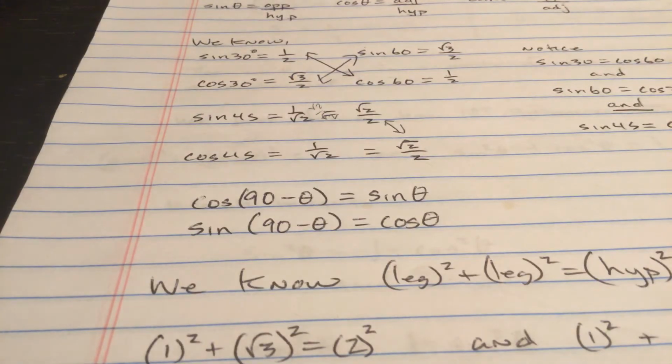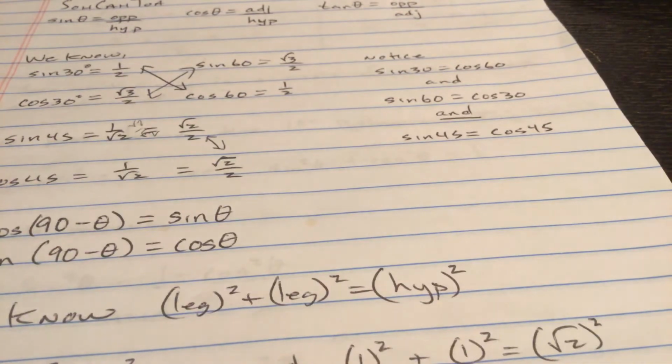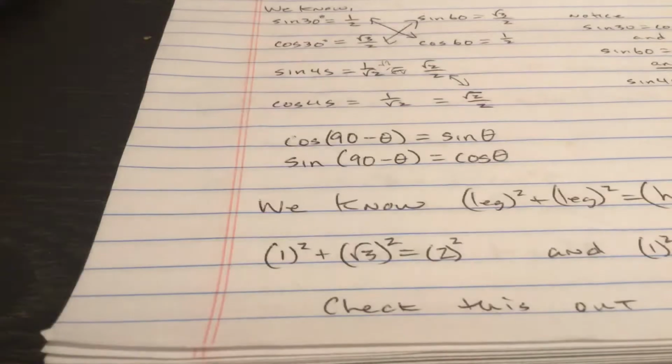Also, we know the Pythagorean Theorem. Leg squared plus leg squared is the hypotenuse squared. And this checks out.